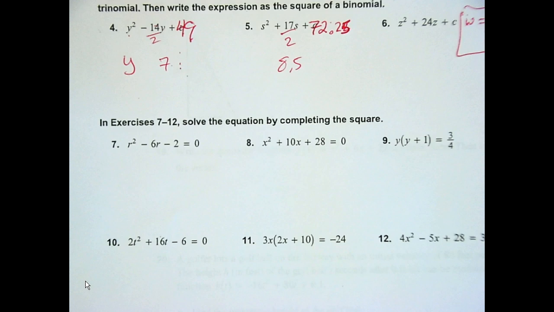All right, this one is x plus 3/2 squared, and 9/4. It finally makes sense why a fraction is the equivalent of a decimal, because a fraction is just that number divided by that number, which is a decimal. Good job. Okay.